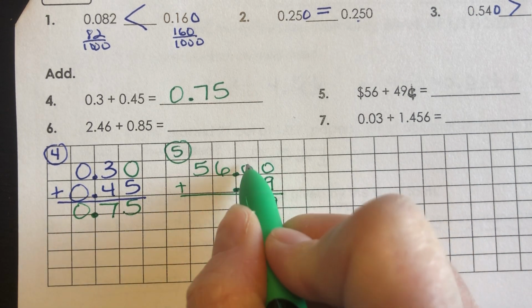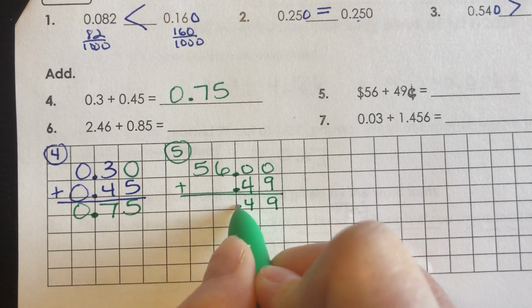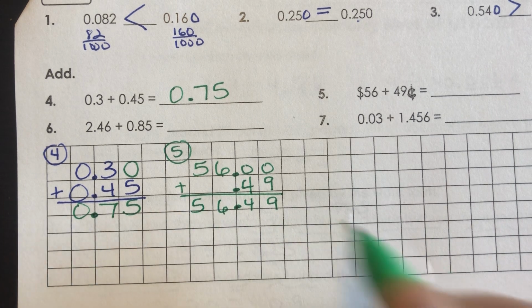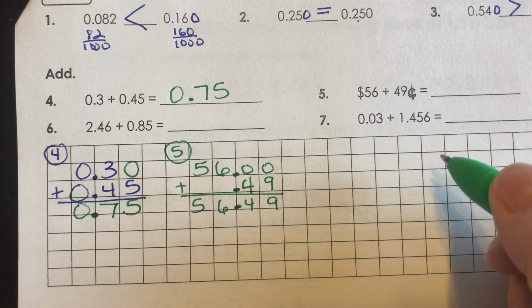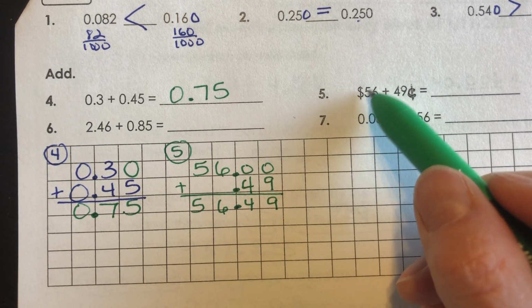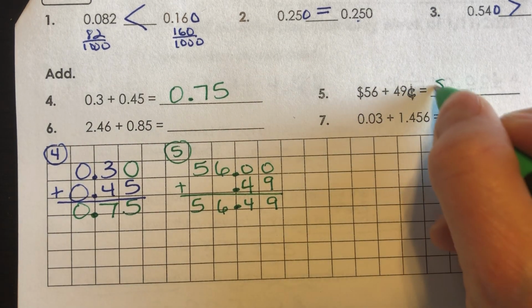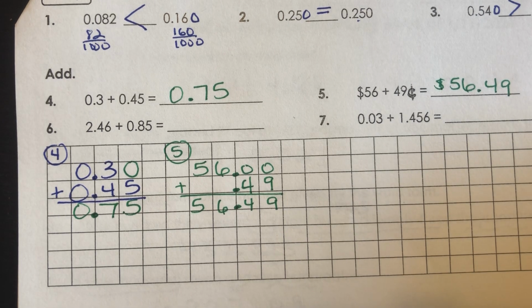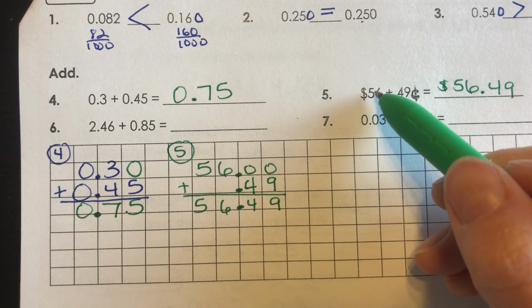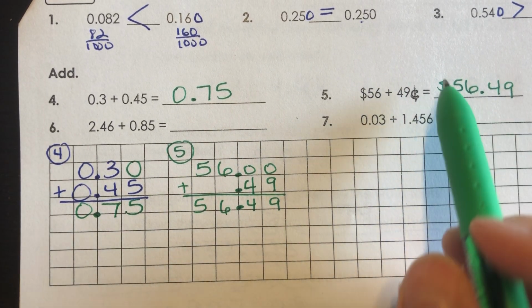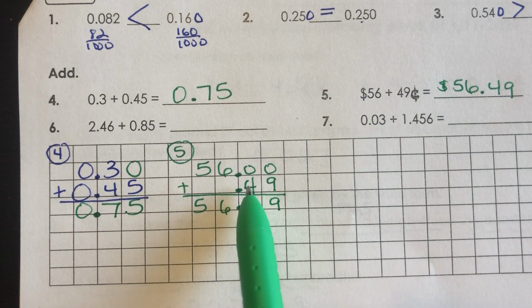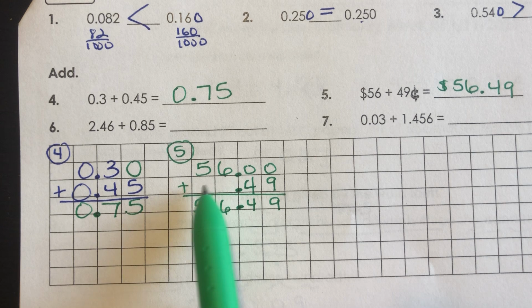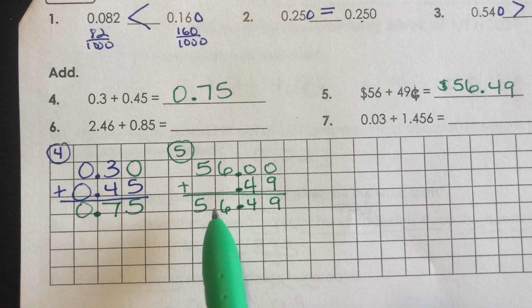0 plus 9 is 9. 0 plus 4 is 4. I bring down my decimal point. There's a 6, there's a 5. Now, maybe you were just thinking to yourself, well, if I have $56.49, don't I have $56.49? Yes, that is definitely one you could just do right in your head. I'm just trying to get you to understand that when I say 49 cents, it means 0.49, not 49, because a regular old 49 is meaning $56.49.